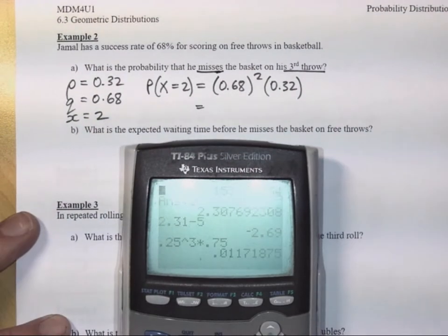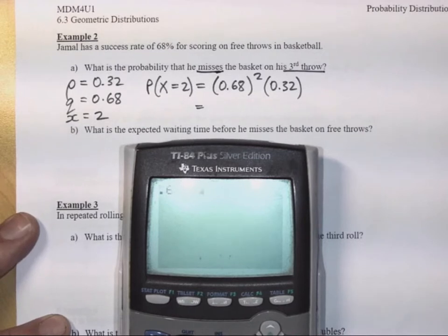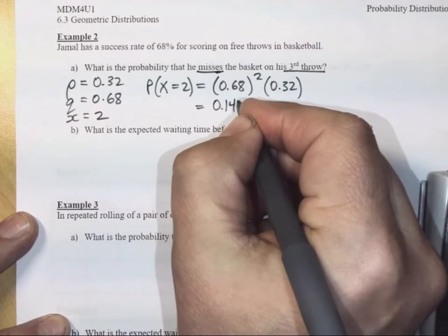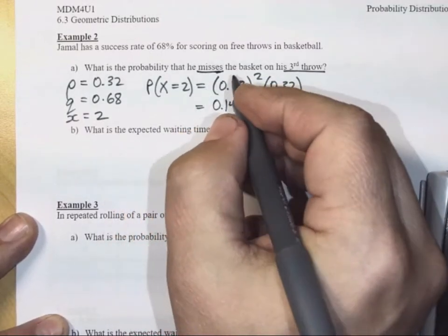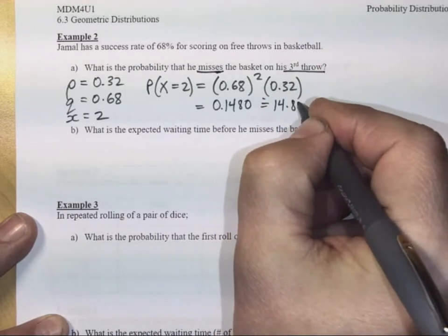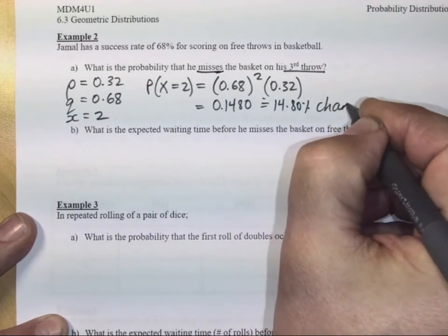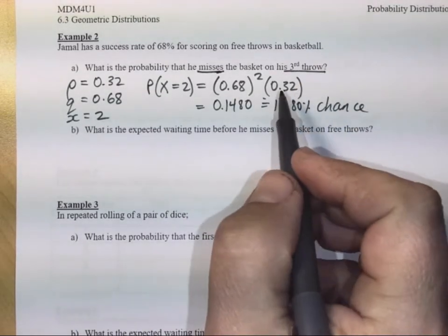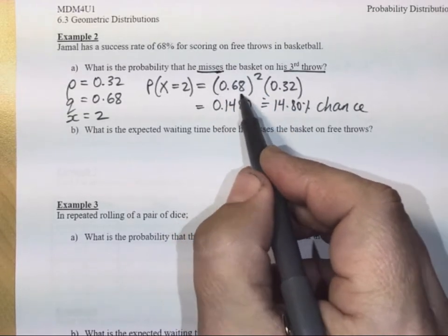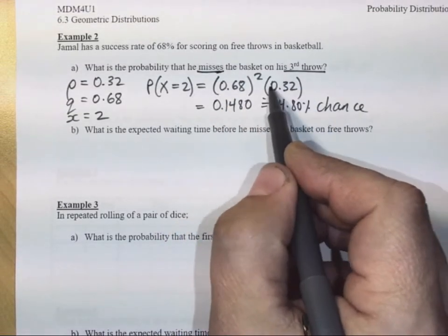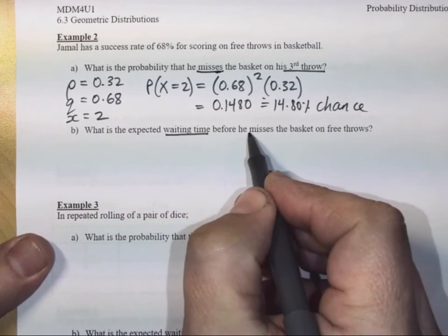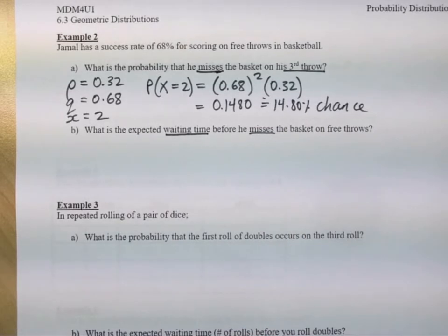And that answer is, wait for it, 0.14796, or approximately 14.80% chance of him having to wait, this opponent, I should say, wait through 2 made shots before he missed on his 3rd throw.